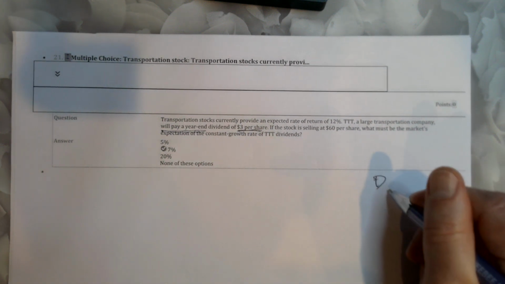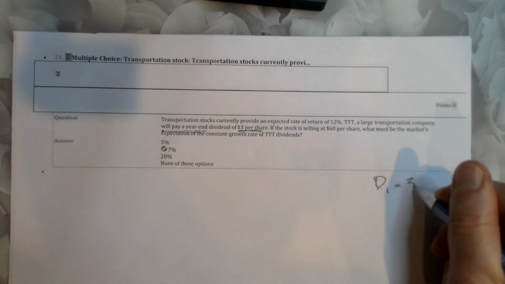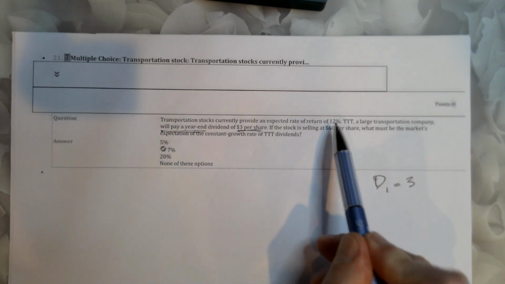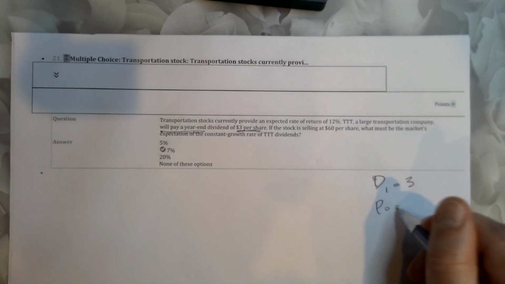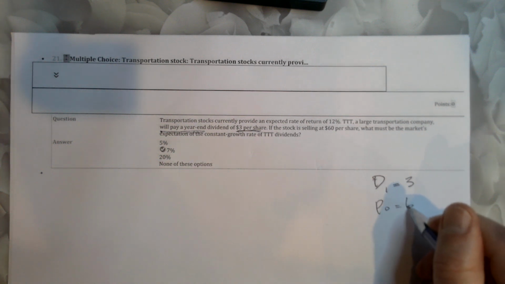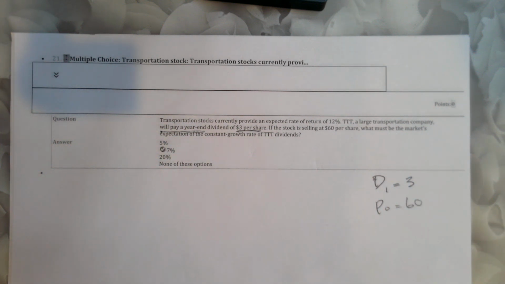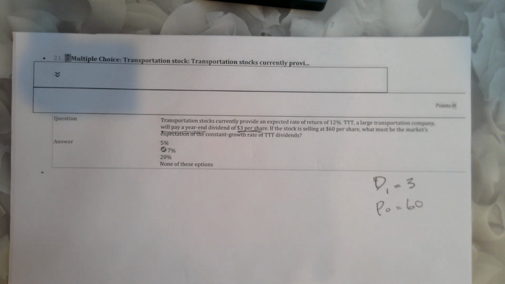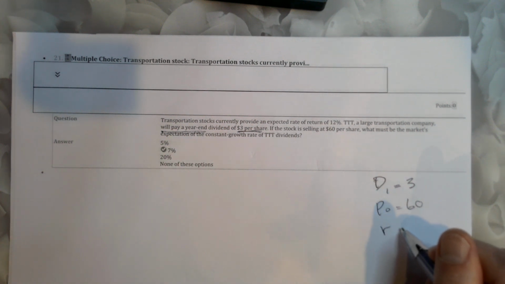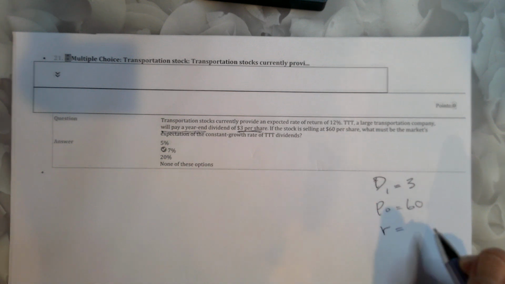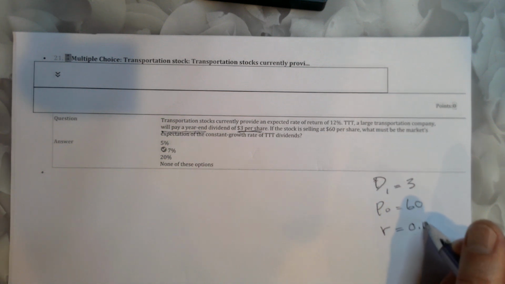So we're going to say D1 is equal to 3. And then the stock selling at $60 per share, we call that P0, the price at time 0, and that's 60. And further, they tell us that transportation stocks require a return of 12%. And so that is going to be R. And I'm going to put it into decimal form.